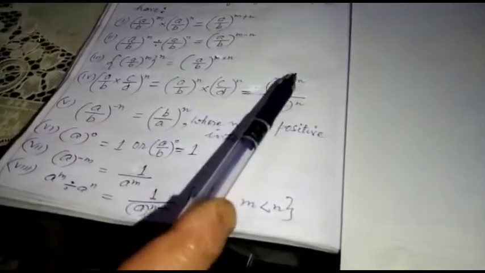Formula number 3: within curly bracket, (a/b) to the power m, whole to the power n, equal to (a/b) to the power m into n. Number 4: (a/b) into (c/d), when we have two different bases with one common power n. Then how do we write this? (a/b) to the power n into (c/d) to the power n. That means the power gets distributed, and ultimately it should be (a/b) to the power n divided by (c/d) to the power n.